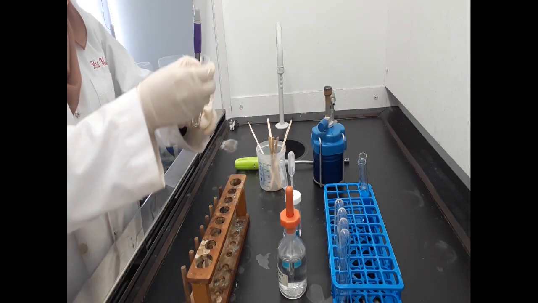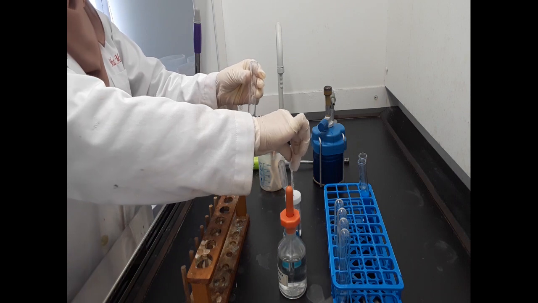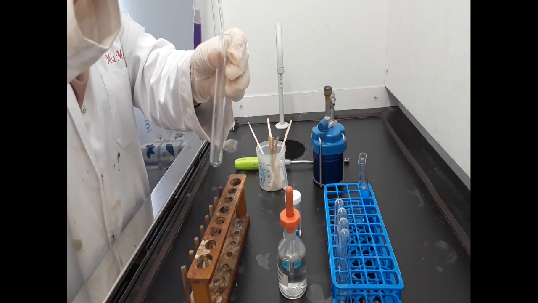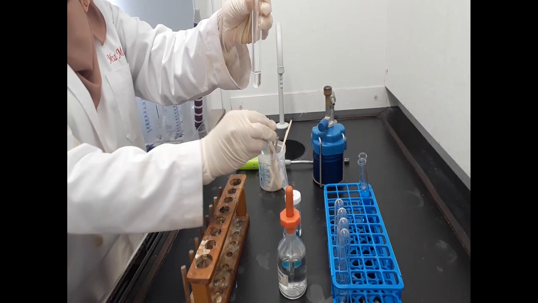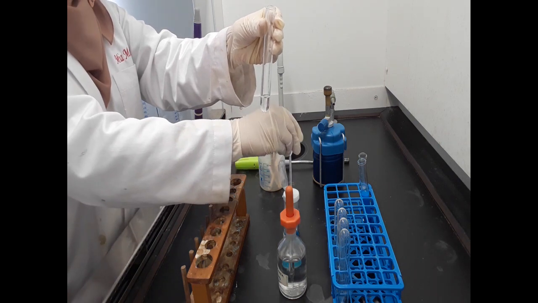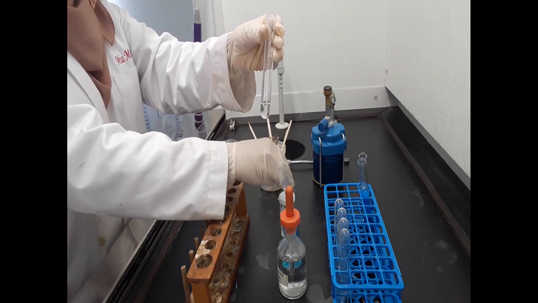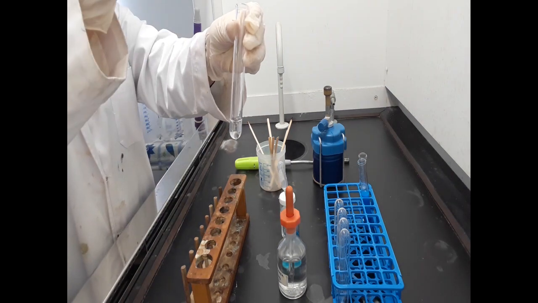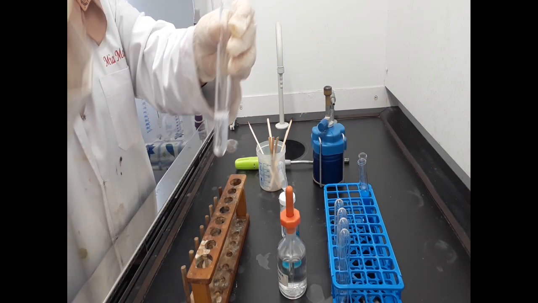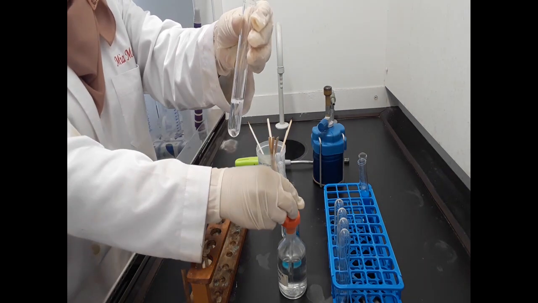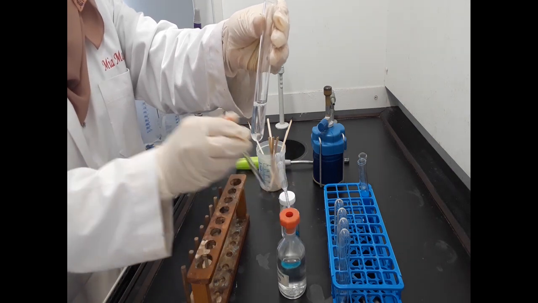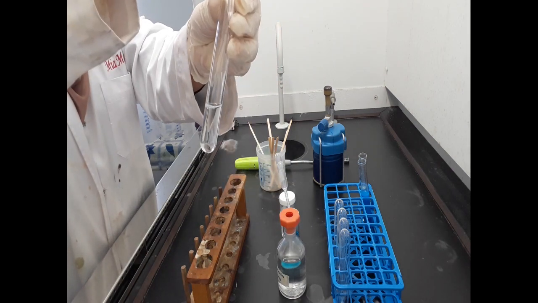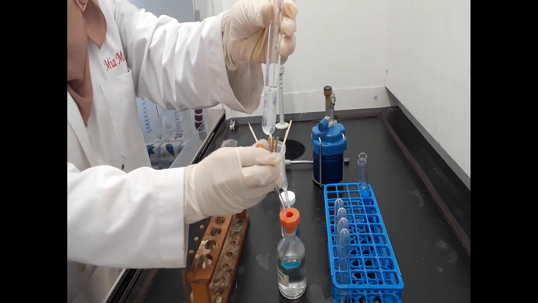Now, this leads to question 2a. To 2 cm depth of a solution in a test tube, add aqueous ammonia until a change is seen. As usual, we start with solution R, 2 cm depth of solution R, and add aqueous ammonia until a change is seen.